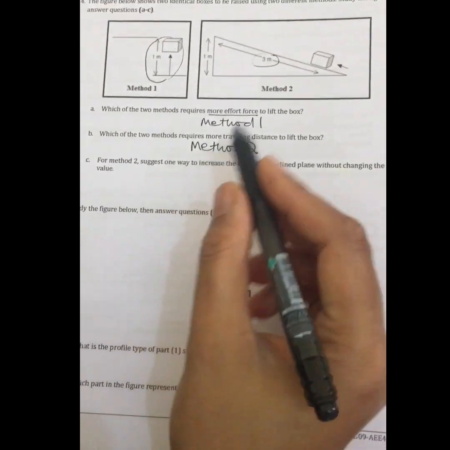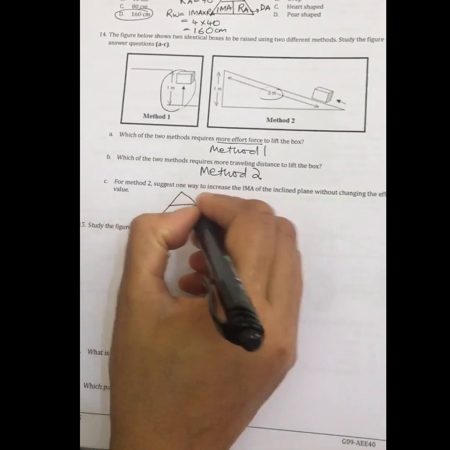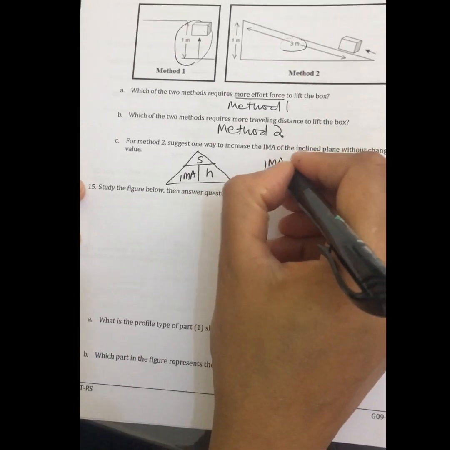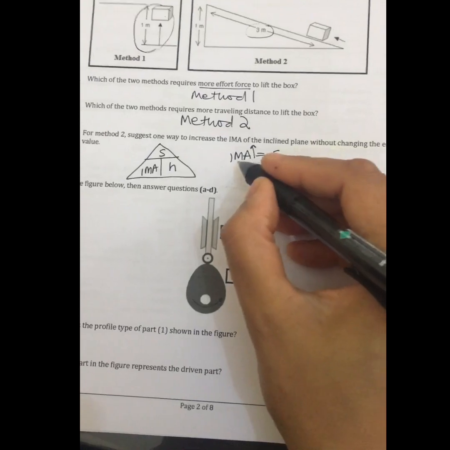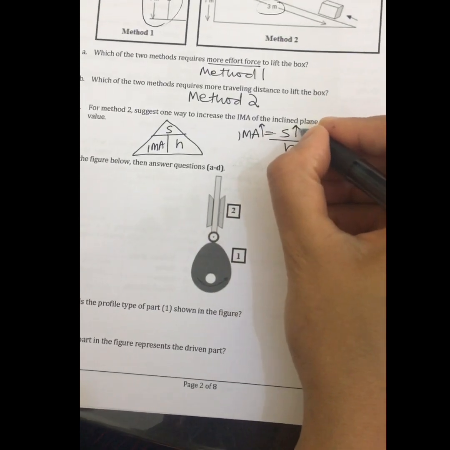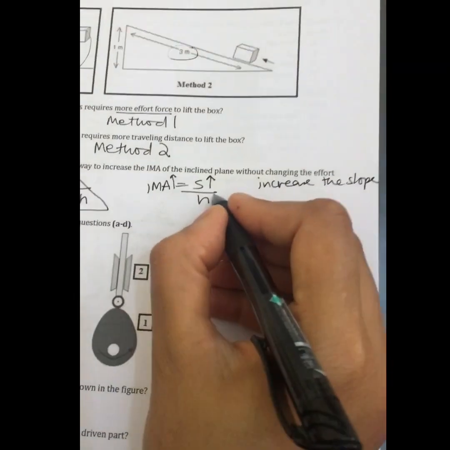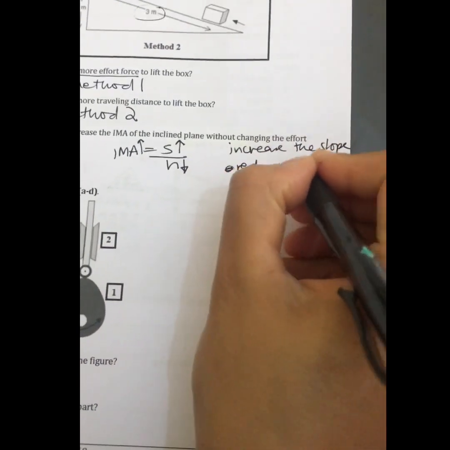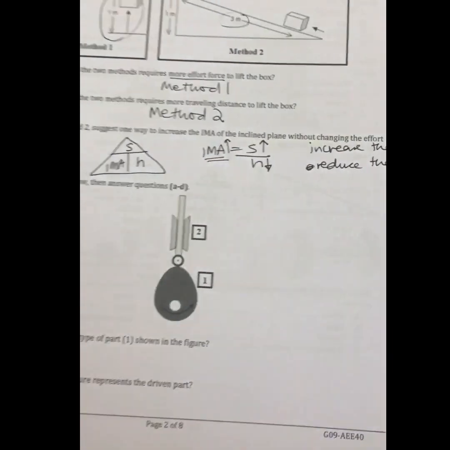For method 2, suggest one way to increase the IMA. Now again, going back to the triangles, IMA of an inclined plane is slope over height. So how can we increase the IMA? We can increase the IMA by increasing the slope. So one method is you increase the slope, and the second thing you could do is to reduce the height. So these are the two things you can do to improve IMA.